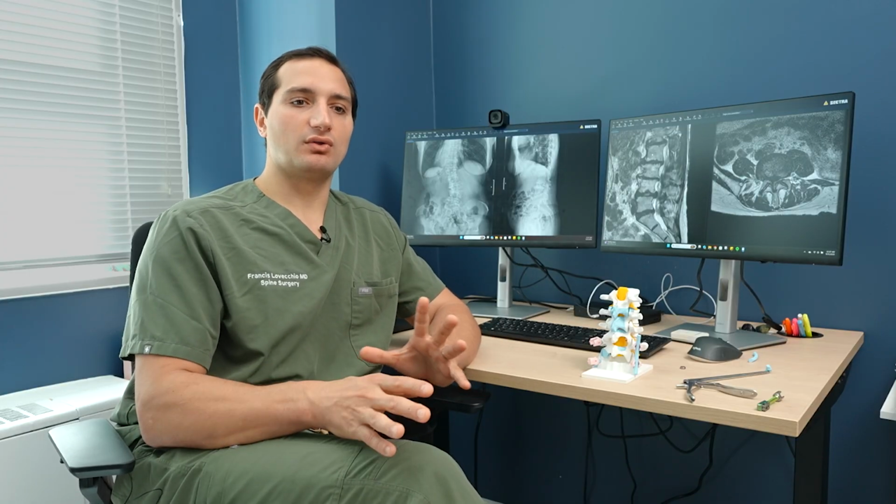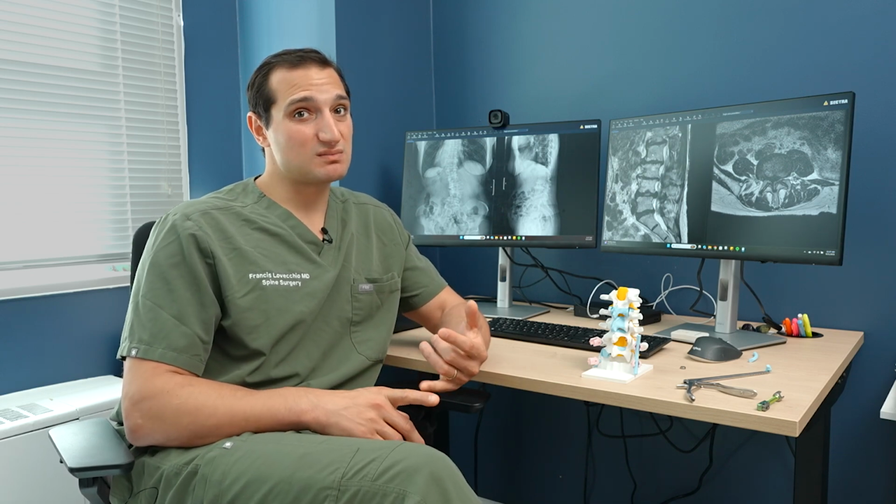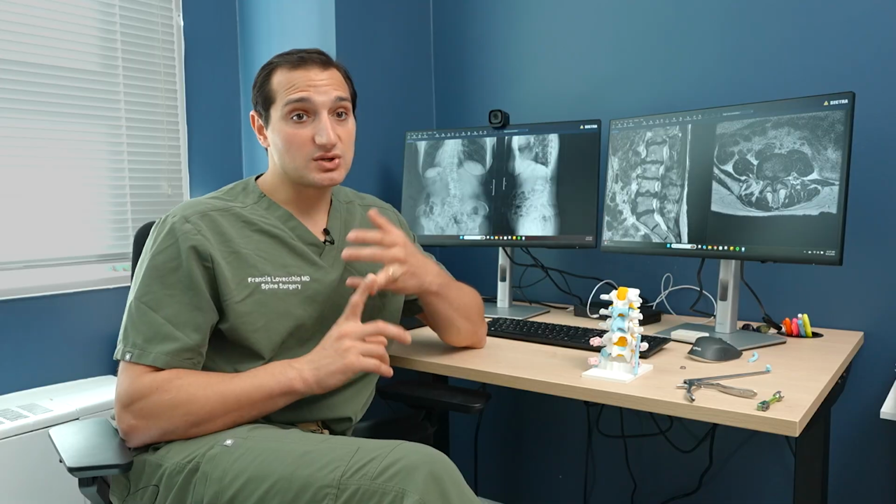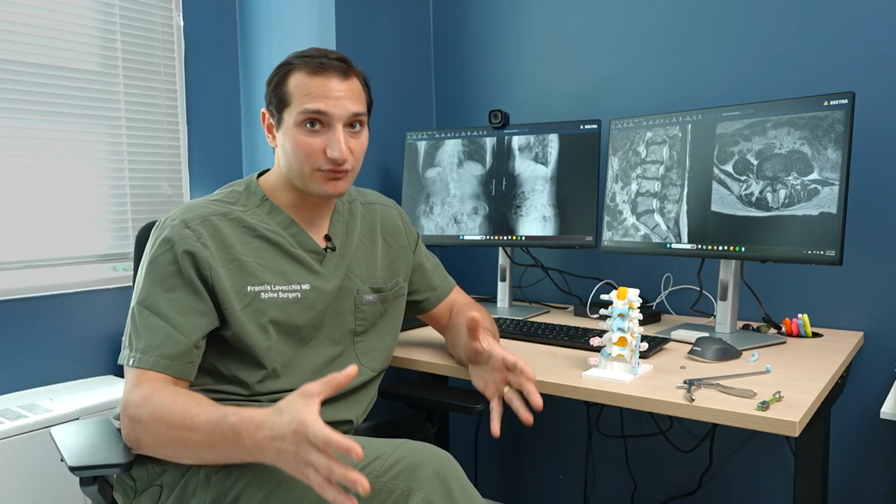So I actually think the best word to use when talking about adult scoliosis is really adult deformity, because it involves scoliosis, but it's a three-dimensional thing. So a lot of times it also involves people coming forward as well.